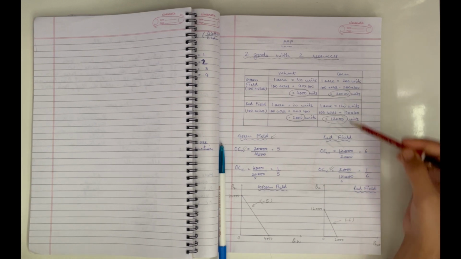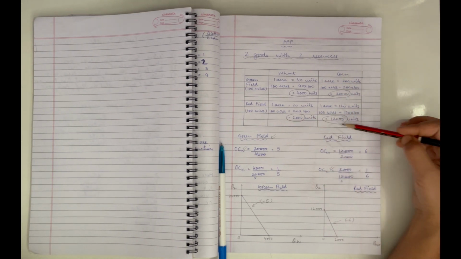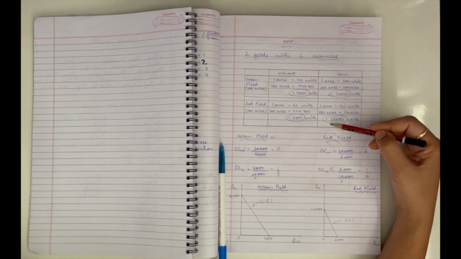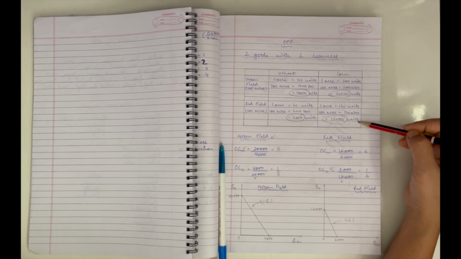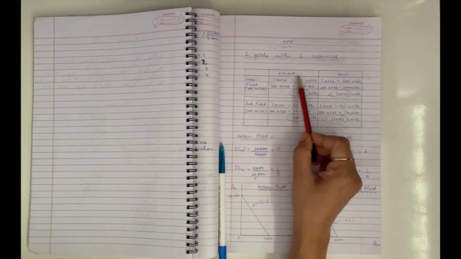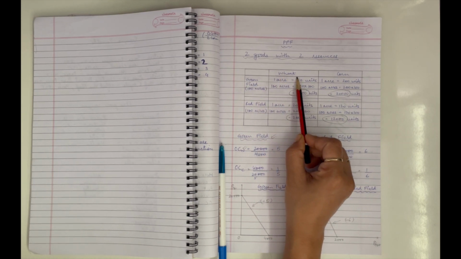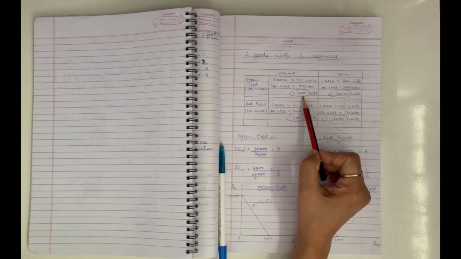So in my red field I should be producing 12,000 units because that's the technology given. 100 acres can produce 12,000 units only, right? And in the green field my wheat production would be taking place. So the max that I can produce is 4,000 units.